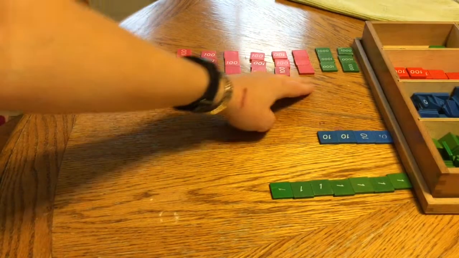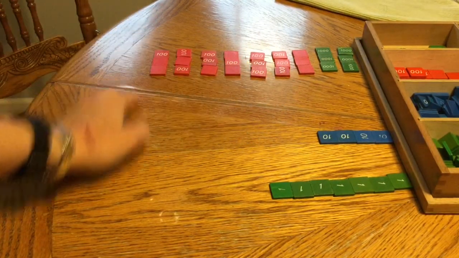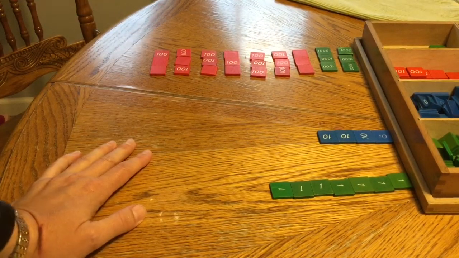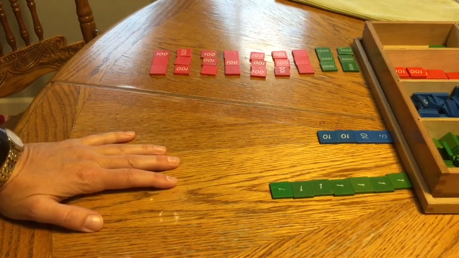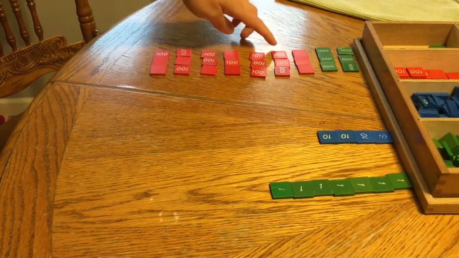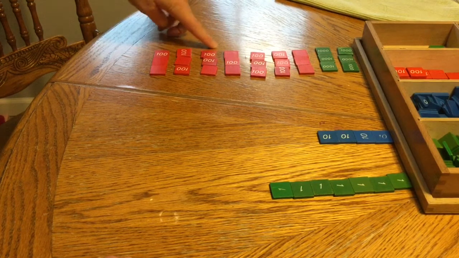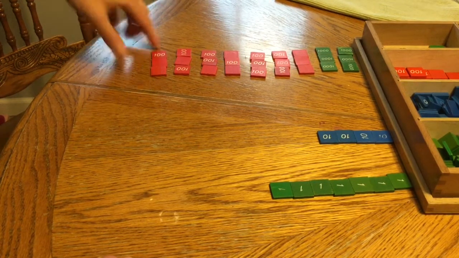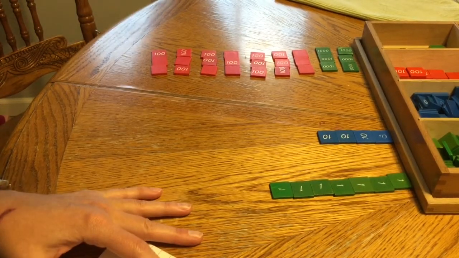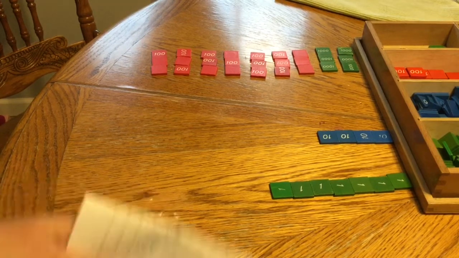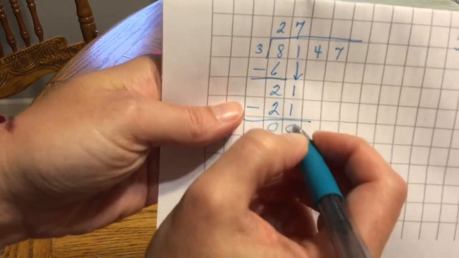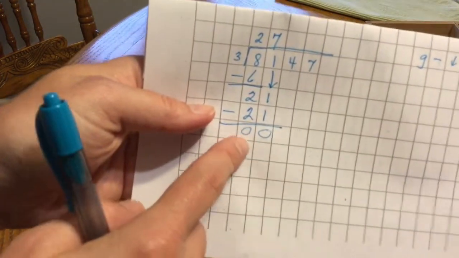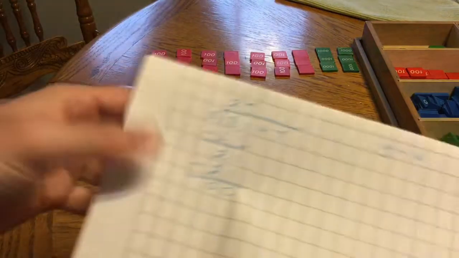I could count them all, or I could do 7 times 3 in my head. I'm going to pretend I can't remember that. I'm going to count my 3s. 3, 6, 9, 12, 15, 18, 21. 21 minus 21 is a whole lot of nothing. So that tells me I should not have any leftovers. Guess what? I don't. So I'm on the right track.